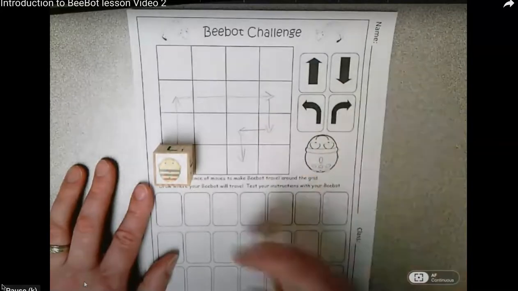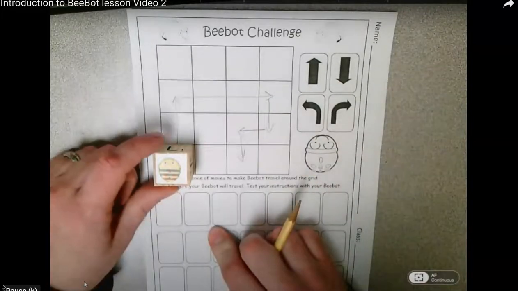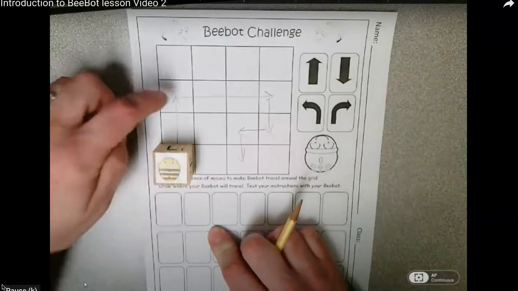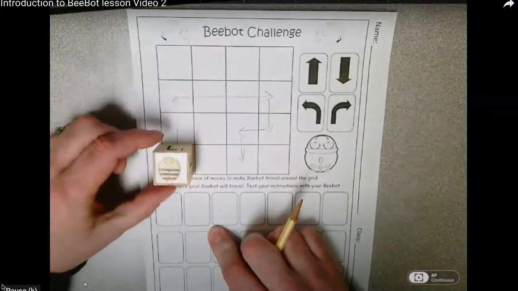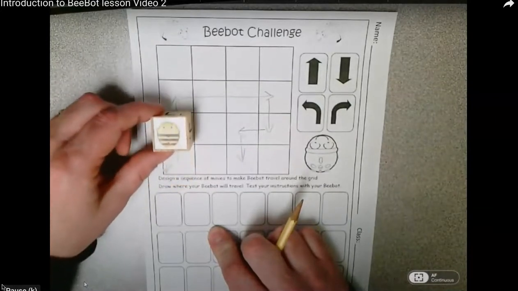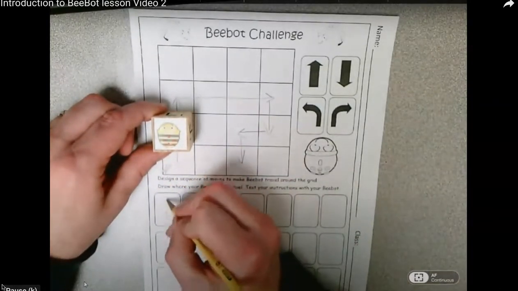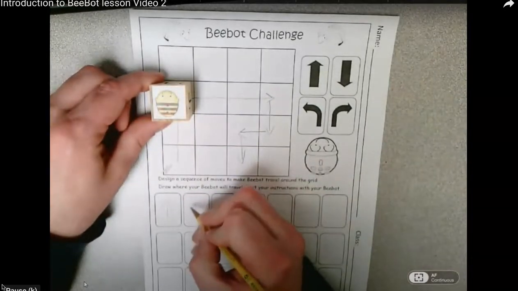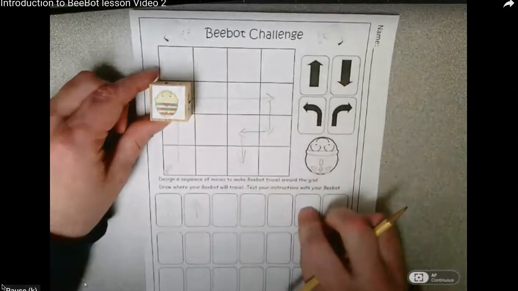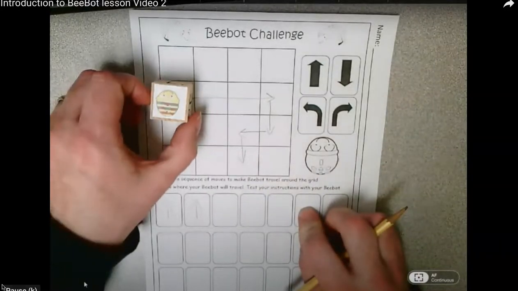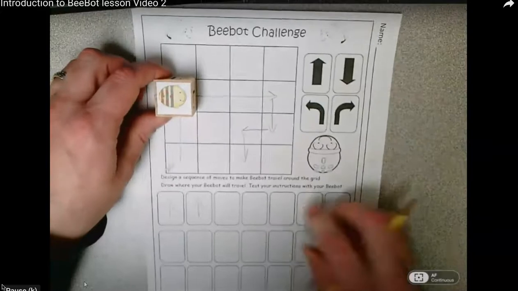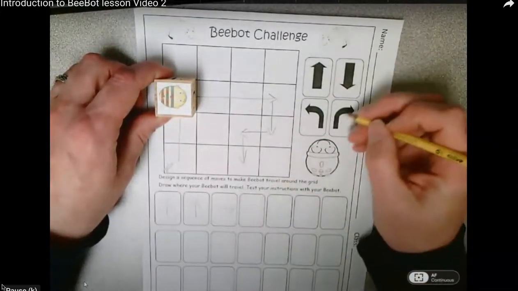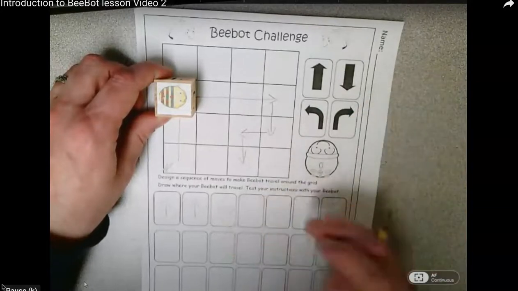So here we go. It only goes 15 centimeters, and each of these blocks is 15 centimeters. So if I want it to go 2, I'm going to have to go forward 15 centimeters. I'm going to put the arrow there. Forward 15 centimeters. Then I'm going to have to make my Bebot turn, and I want him to turn this way. So I'm going to do the right turn. Now you can make the little curvy arrow, or you can just point it to the right.